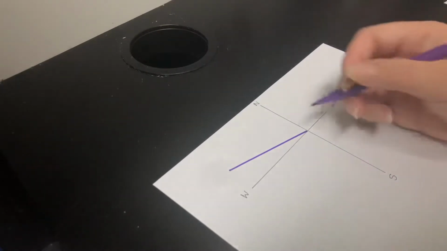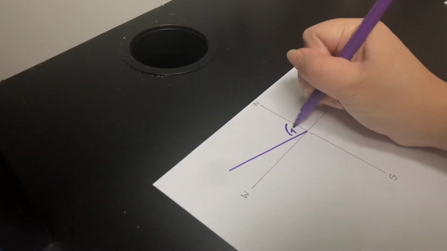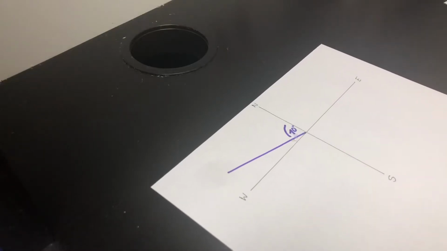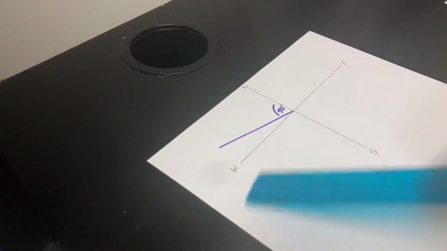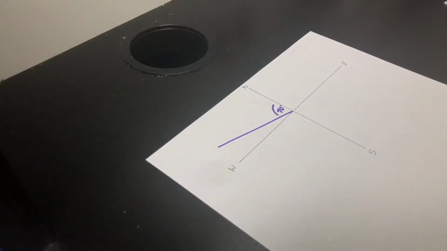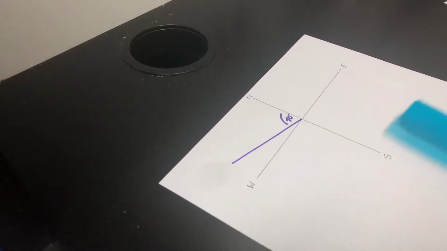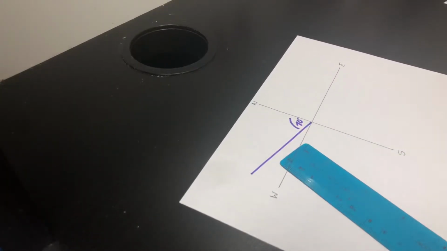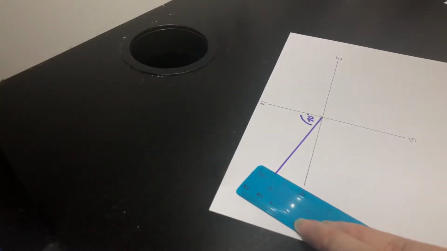That could be our 70 degrees. And then they decide to make a 90-degree turn towards southwest, which is in this region here, quadrant 3, 6,000 miles. So that would be down here.